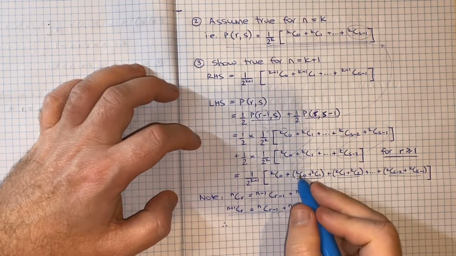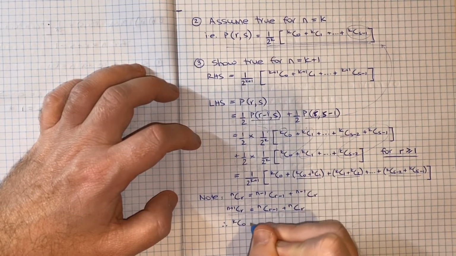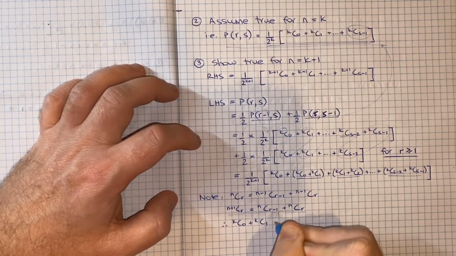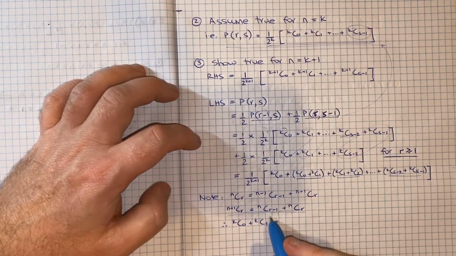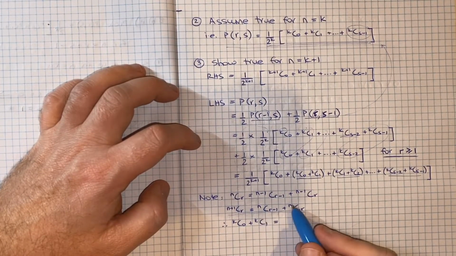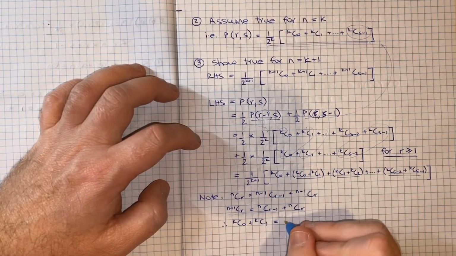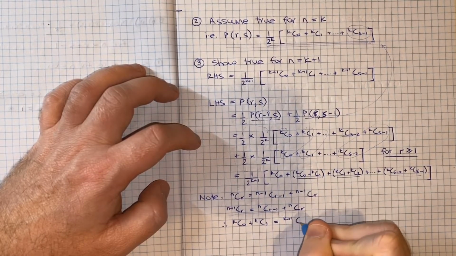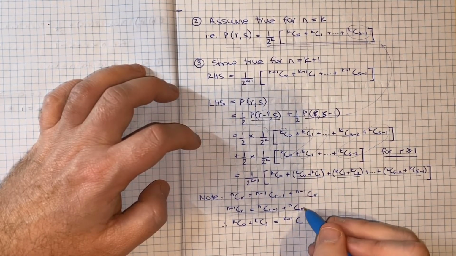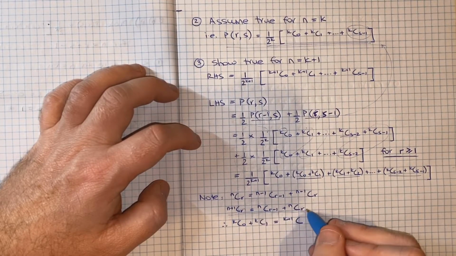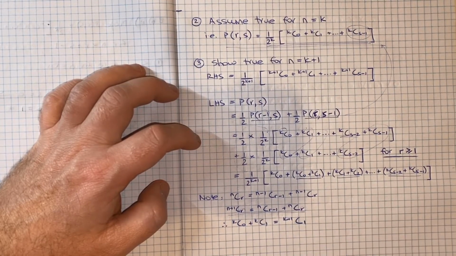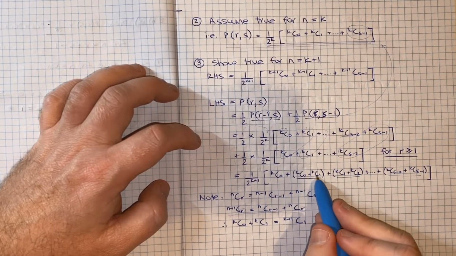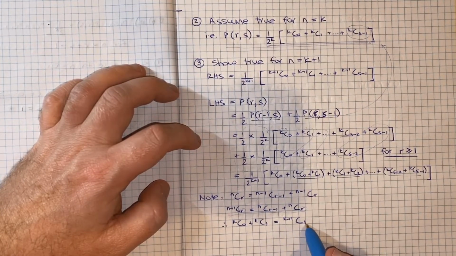Therefore, we could say kC0 plus kC1, well, what would that be equal to? In our case, we think of the n's as the k's. So we're going to end up with a k plus 1 C, and you pick the r, so the higher of the two, so the 1. So this kC0 plus kC1 will be k plus 1 C1.